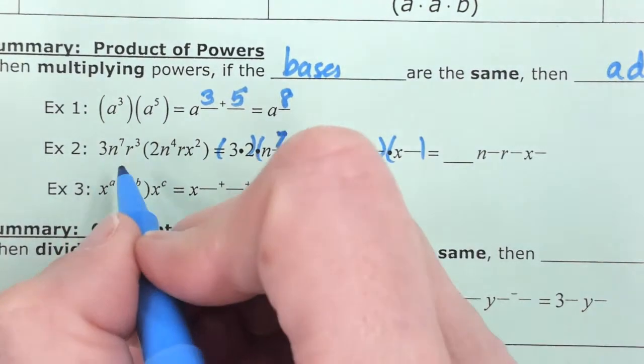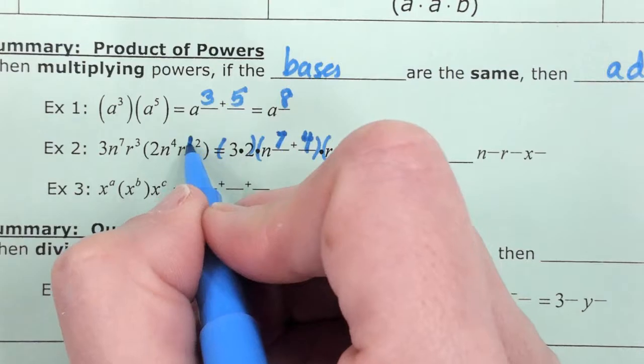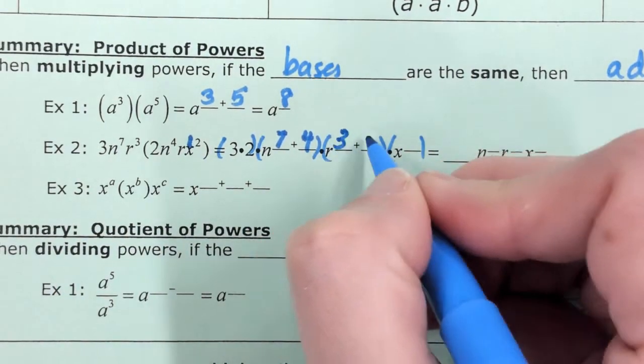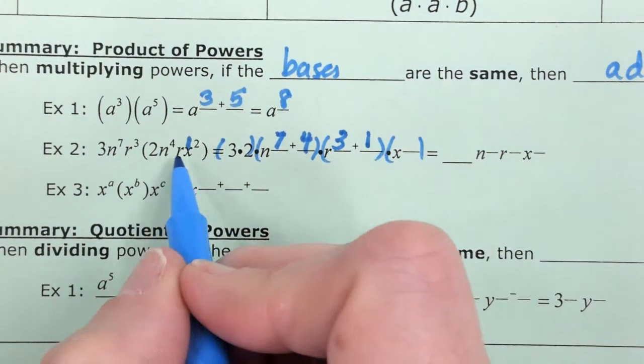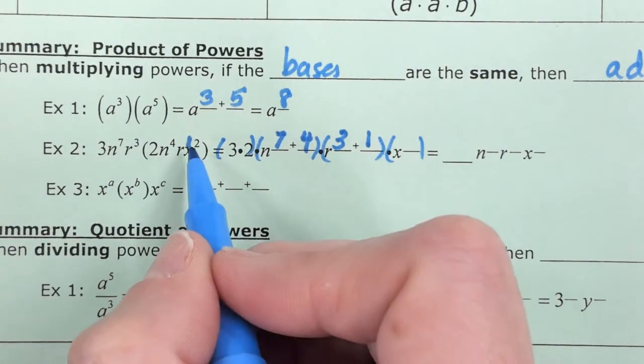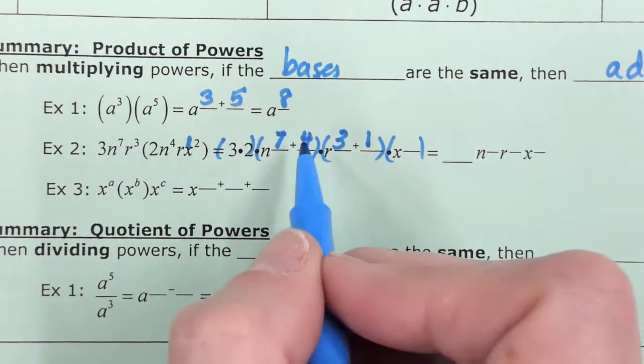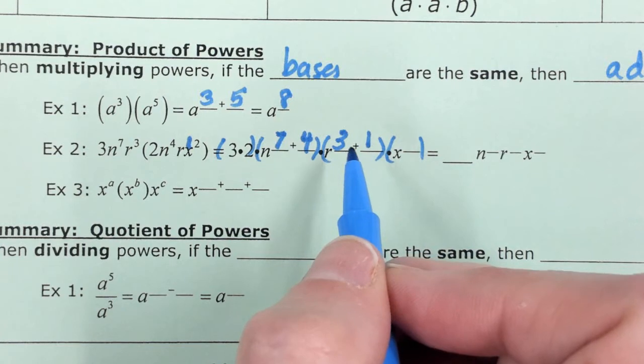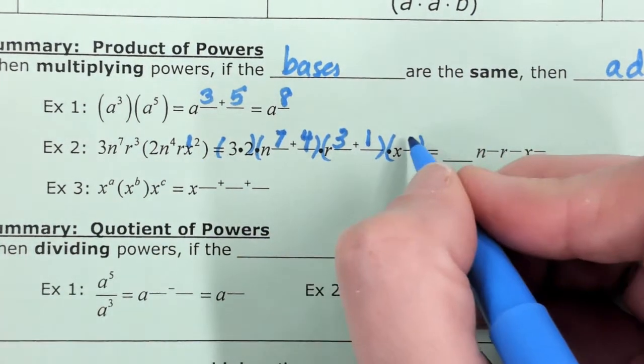My r's, I have r to the 3rd plus r to the 1st, 3 plus 1. And it's really important to write that invisible exponent, because otherwise you're going to forget to do it and you're going to say r to the 3 plus nothing, which is r to the 3rd, which is not what you have. And then I have x squared, and it's the only one I've got.